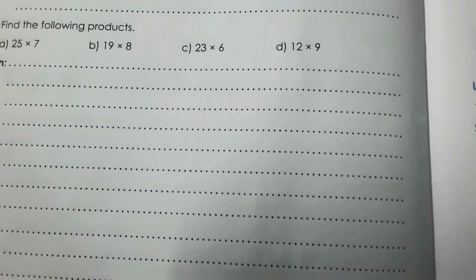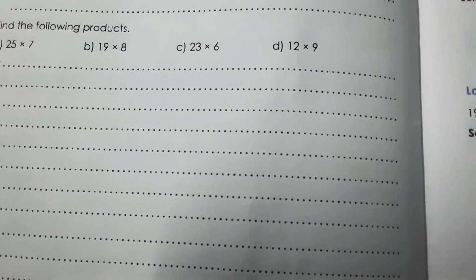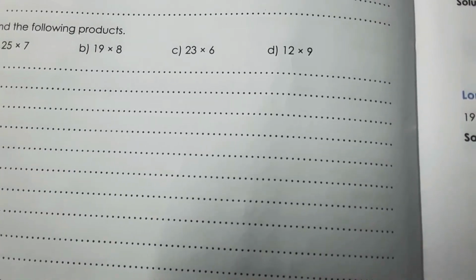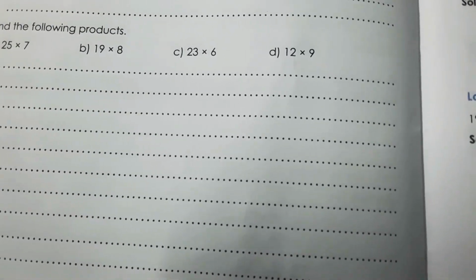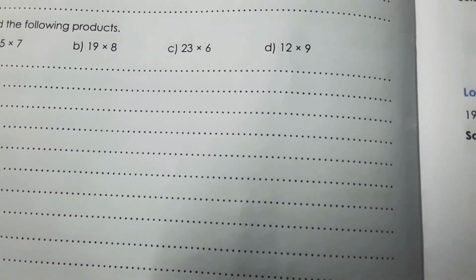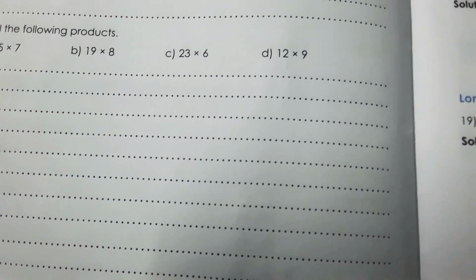Clear, children? So everyone do all the works and study all the topics we learn. Okay, children? And don't forget, learn by heart the multiplication tables very well. Okay, thank you.